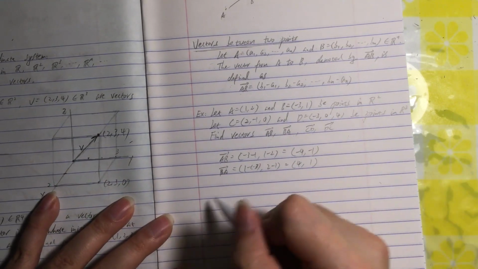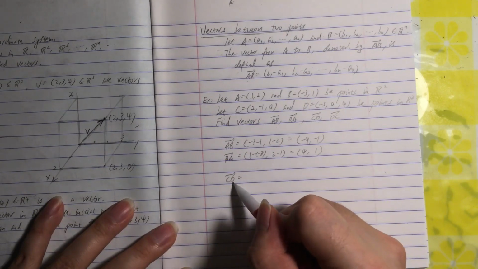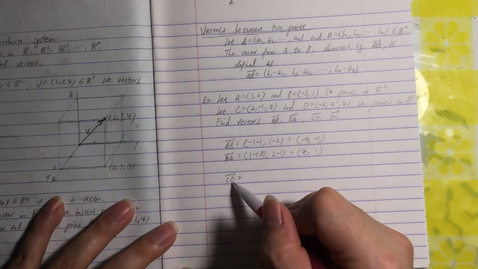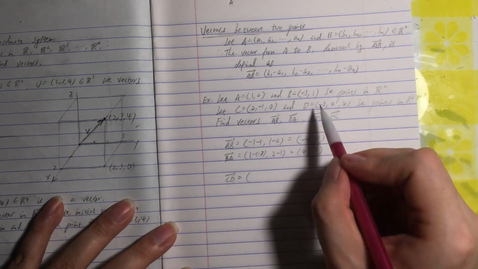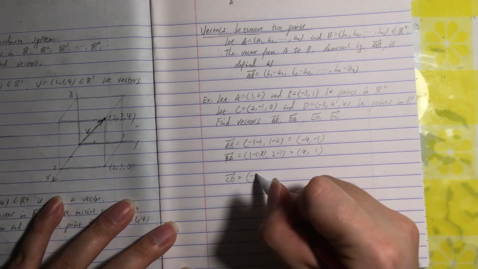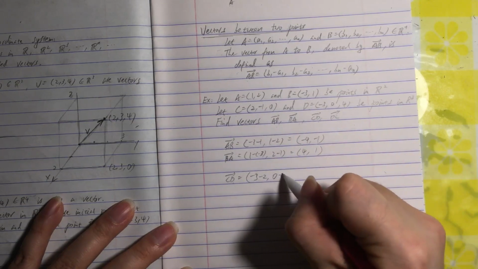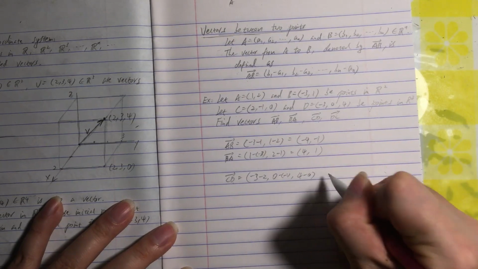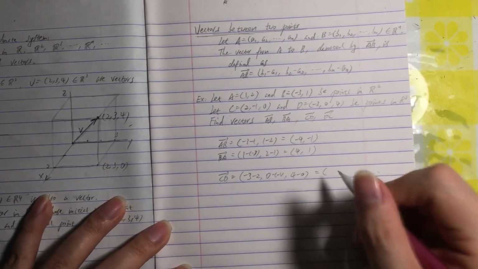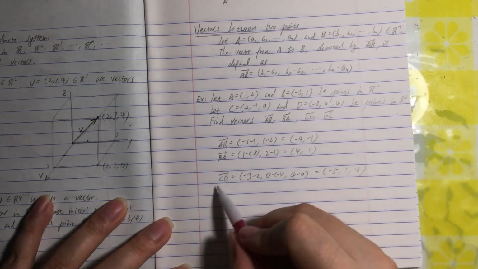Then for vector CD, we treat D as the head, C as the tail. We use head minus tail, -3 minus 2, 0 minus -1, and then 4 minus 0. Simplify, we get -5, comma 1, comma 4. That's vector CD.